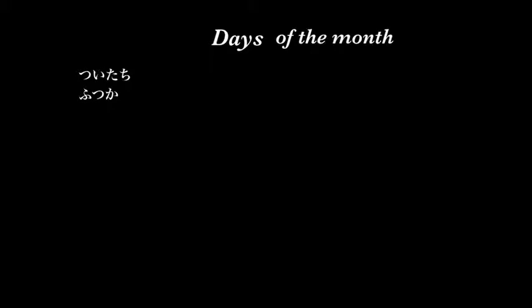The third of the month is called mikka. The fourth of the month is called yokka. Taking careful note of the small tsu for mikka and yokka.